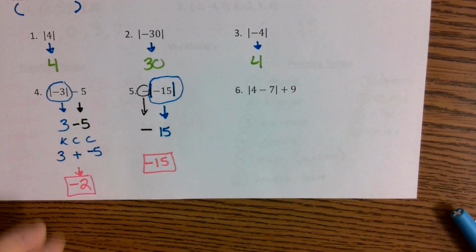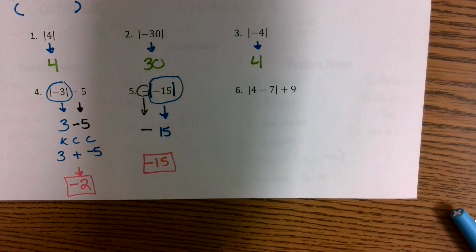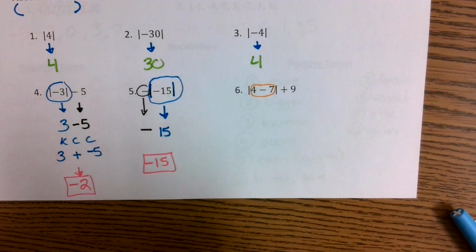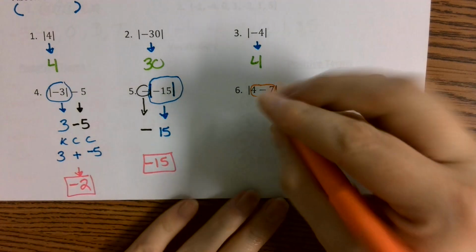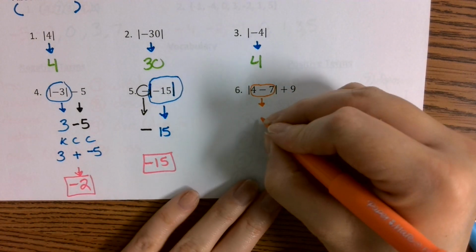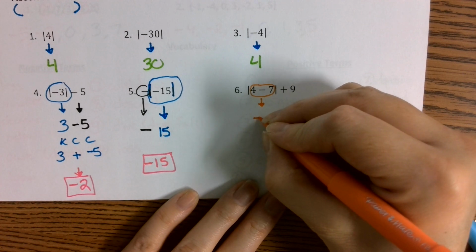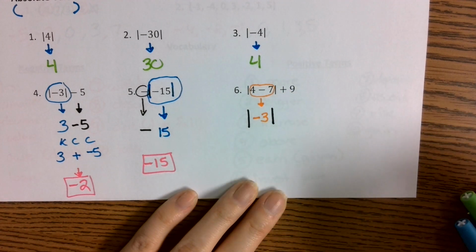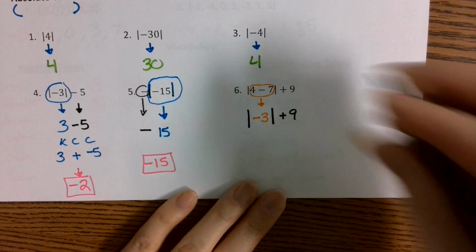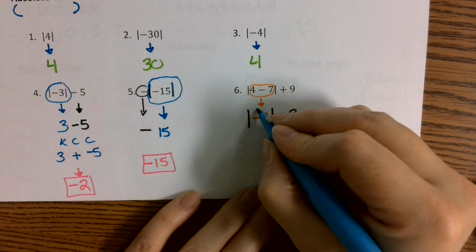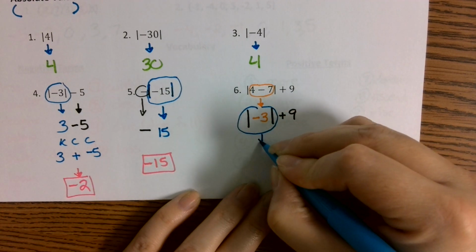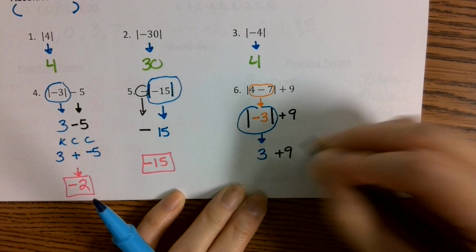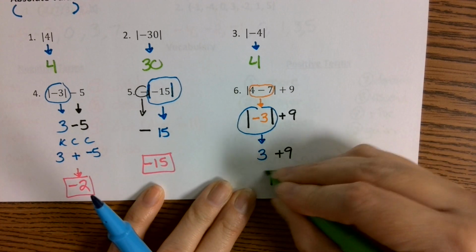Here we have absolute value, but we have a problem inside of the absolute value. So we actually need to do this whole 4 minus 7 portion first before we can take the absolute value. 4 minus 7 is going to give us, nope, negative 3. Okay, so we have absolute value of negative 3, and then on the outside we have plus 9. So the next thing that we need to do is take the absolute value. What's the absolute value of negative 3? 3. And then what's 3 plus 9? 12. And then that's it.